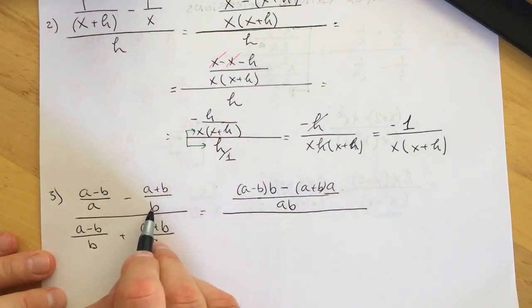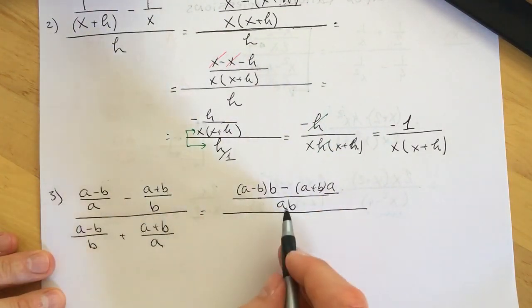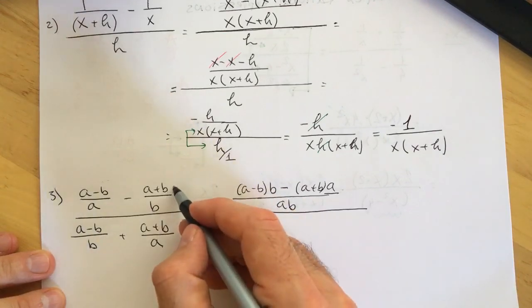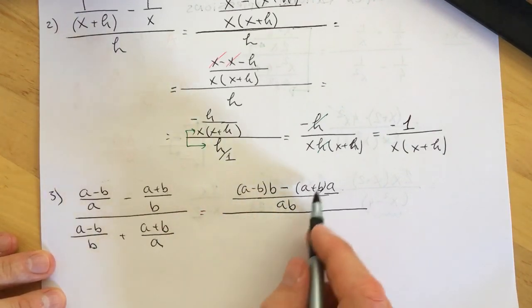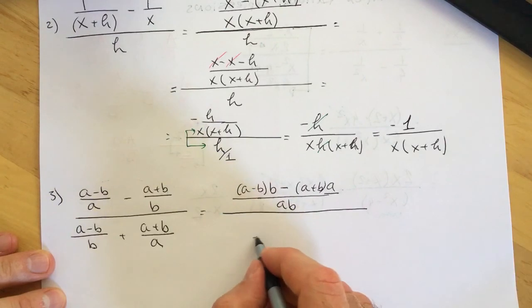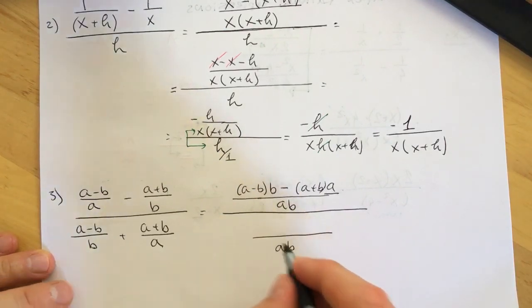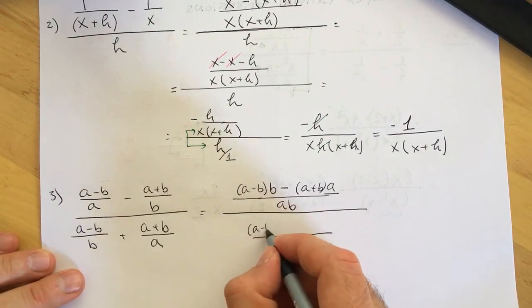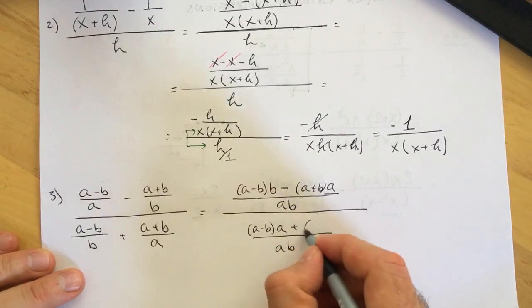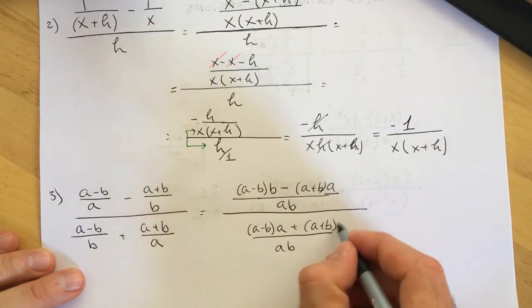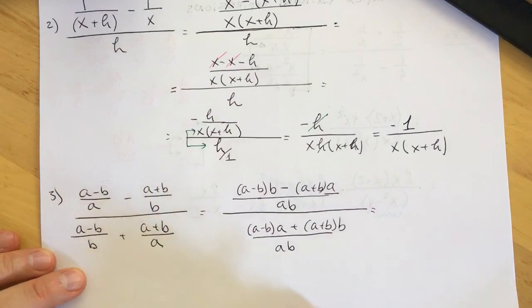Because I've written the denominator b as a times b, which means I have multiplied the numerator and the denominator by a. Similarly, in the denominator I have ab, so a minus b times a plus b times b. Okay.